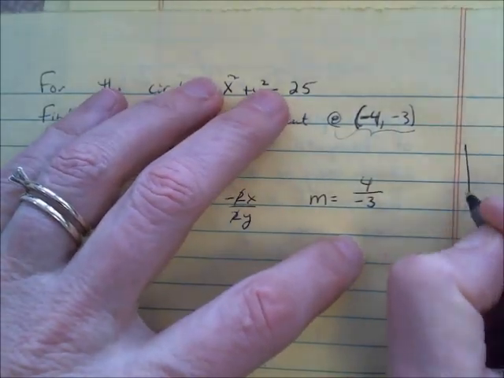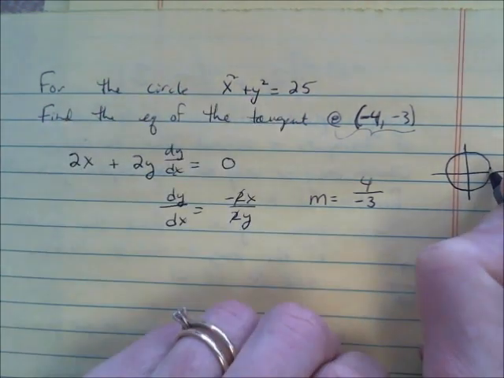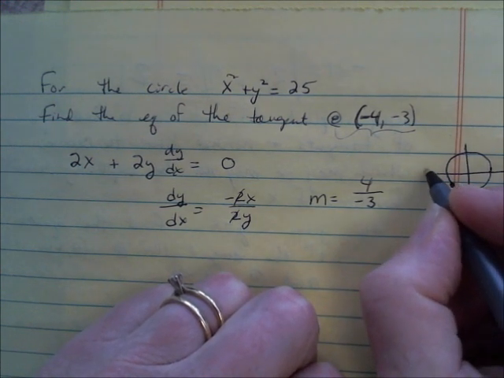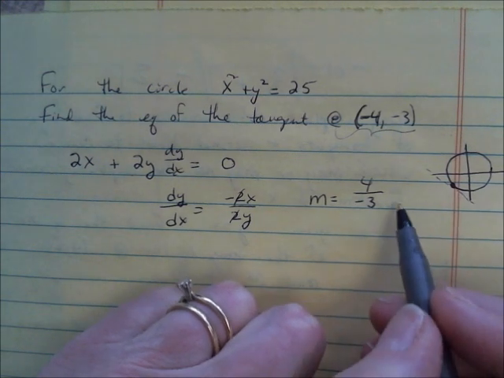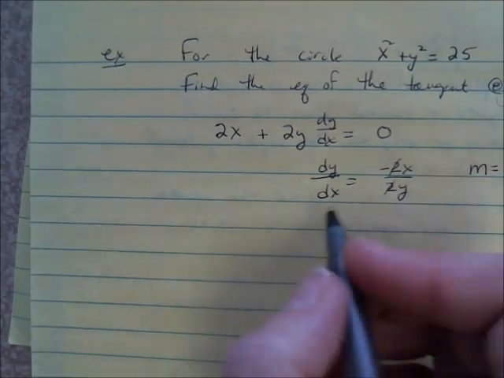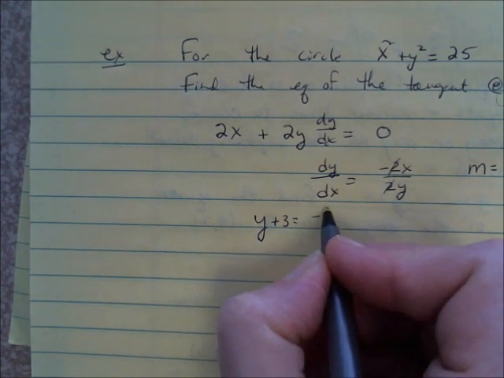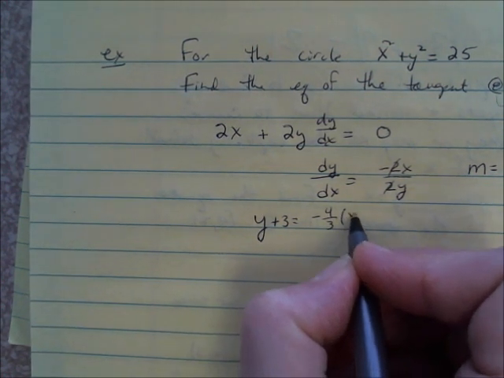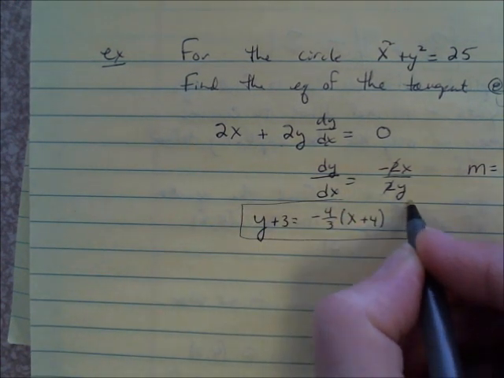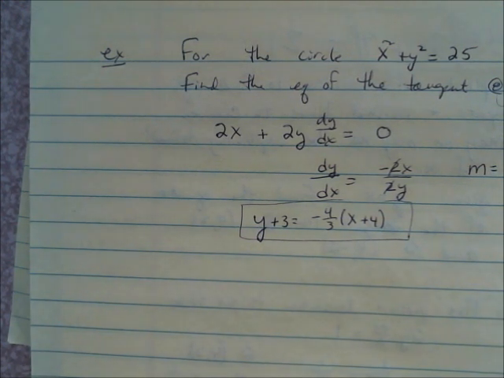Let's just draw a quick sketch of a circle with a radius of 5. And the point over here is (-4, -3). Let's see. Yeah, it looks like our slope would be negative 4/3 over there. So the equation of that tangent line is just y minus y1 is equal to m, negative 4/3, times x minus x1. And if I wanted to solve this for y, you can just add 3 to both sides, but that's not necessary.